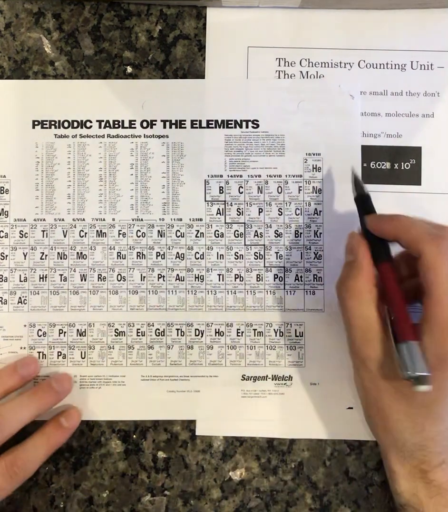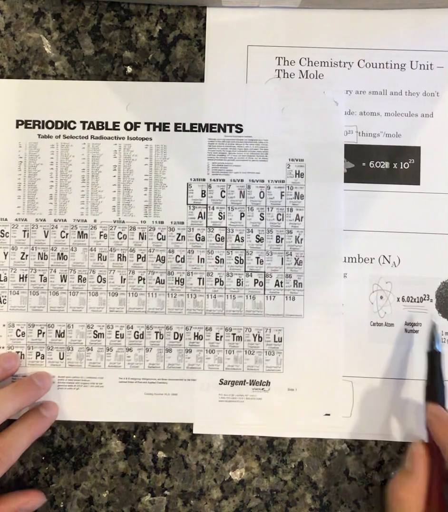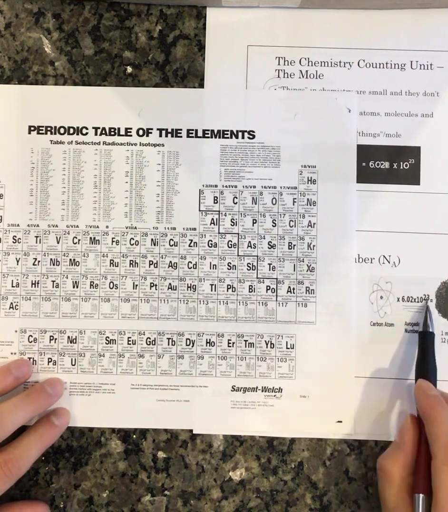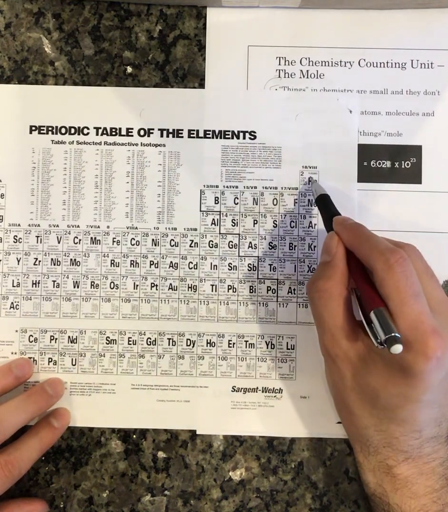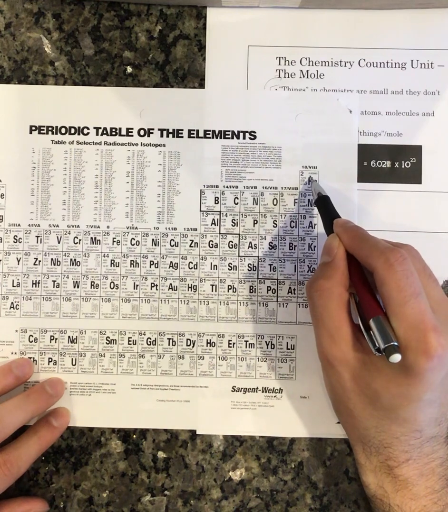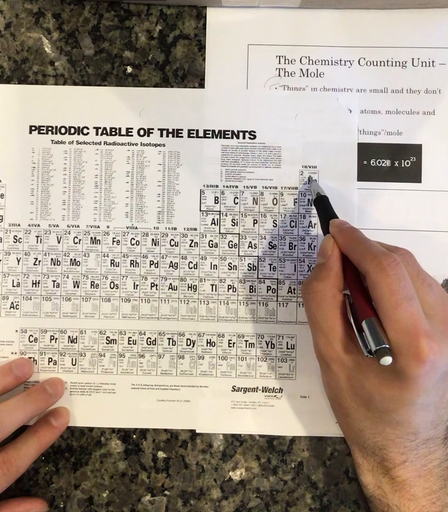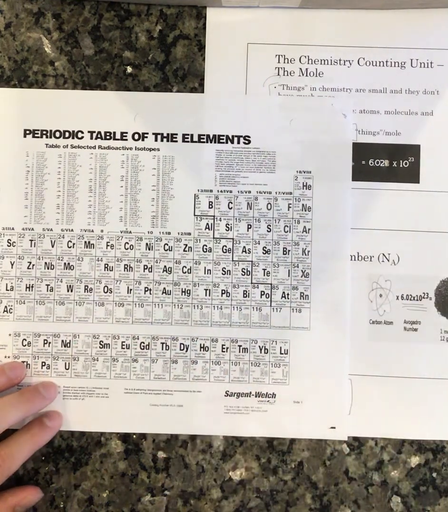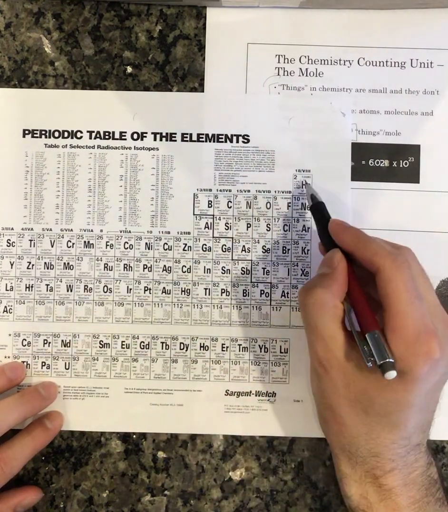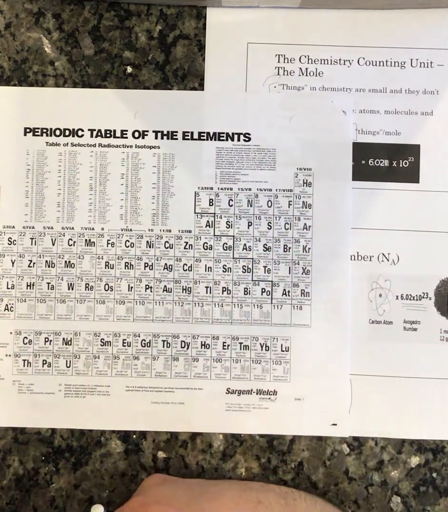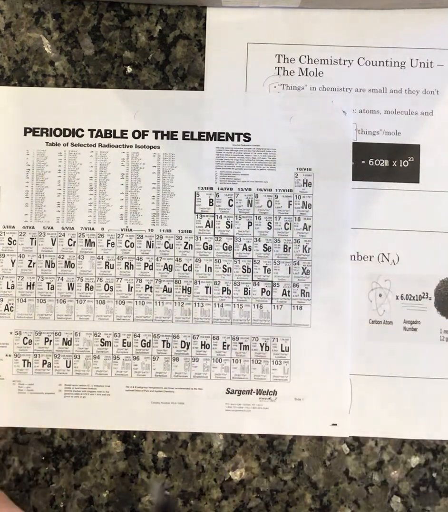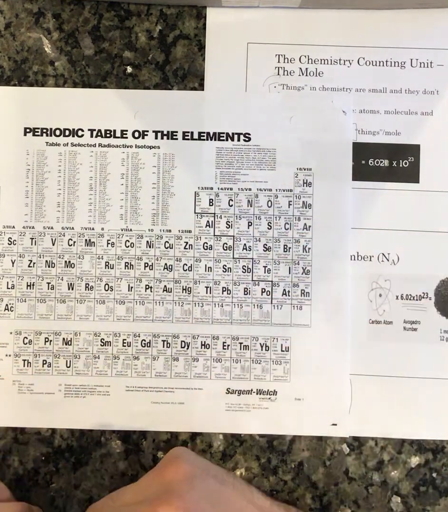So if I had 6.02 times 10 to the 23 particles of helium, I would have 1 mole of helium and it would weigh approximately 4 grams. If I had half a mole of helium, it would only weigh about 2 grams. If I had 2 times the amount of moles, it would weigh about 8 grams.